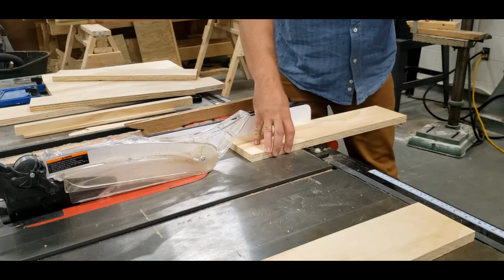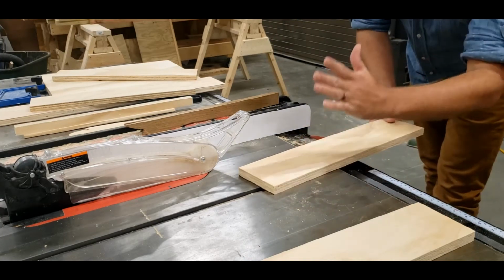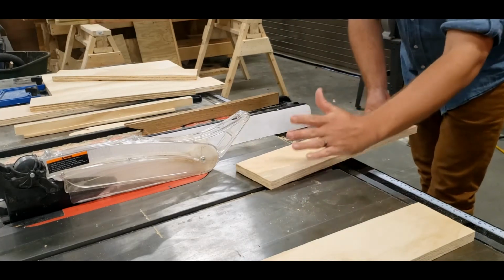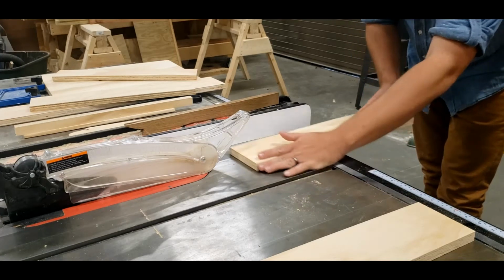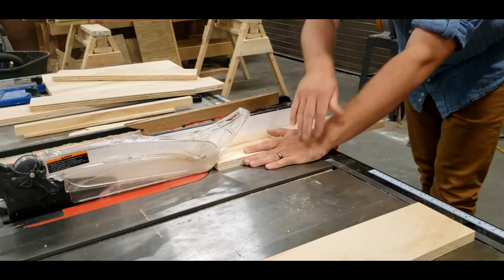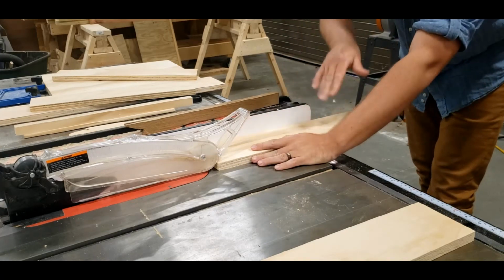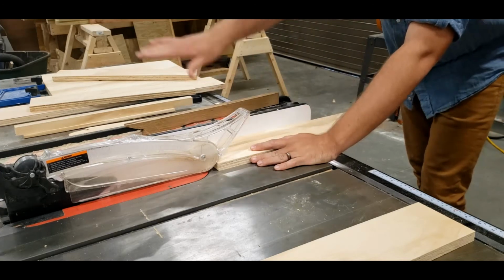And so I like to think of it as playing pool. I usually use my index finger. You can use your thumb. But whatever it is, this hand's planted on the table. It's not going anywhere, and you can use that as a guide to keep it pinched tight to the fence, and you just let the board slide. This hand's not going anywhere, and you can rest it, and it's locked in. You don't have to worry about hitting the blade, and you can use your other hand to push through.